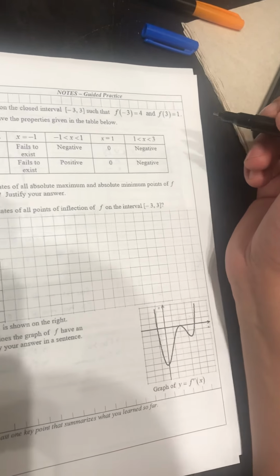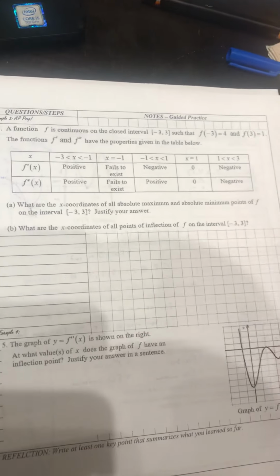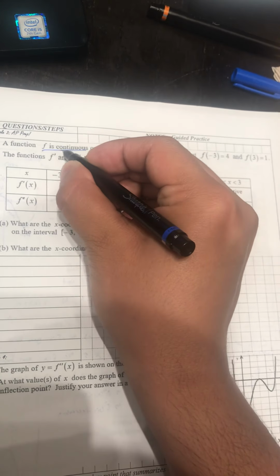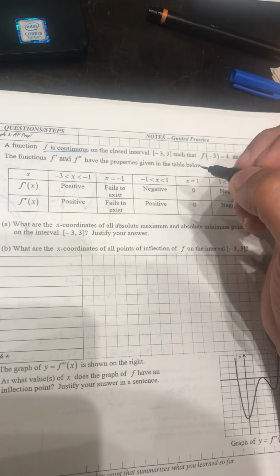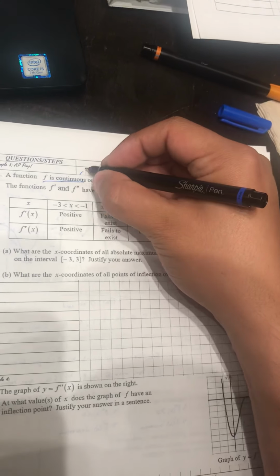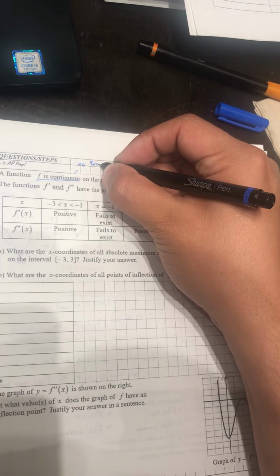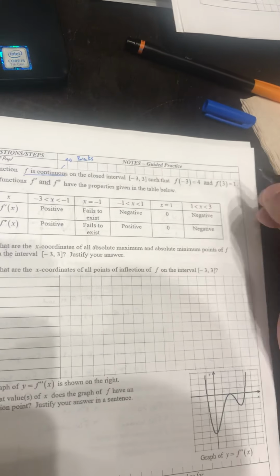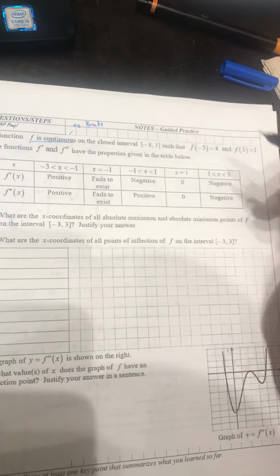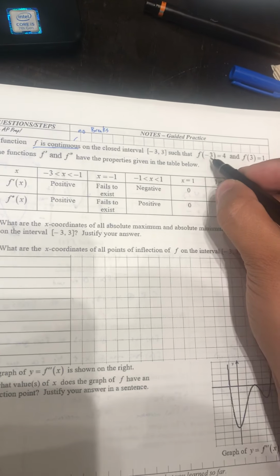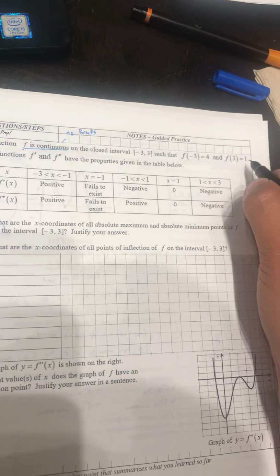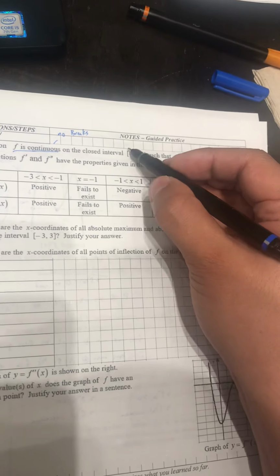Same thing from before. So what is it saying? The function is continuous. That's a key thing, guys. Continuous means there are no breaks, no vertical asymptotes. On the closed interval between -3 and 3, so anywhere in between those points, it is continuous, such that f of -3 is 4 and f of 3 is 1. These are the two endpoints. It's continuous including the endpoints; that's what the brackets mean.